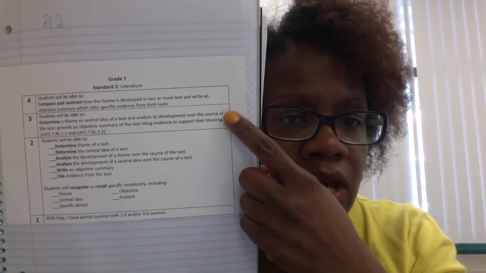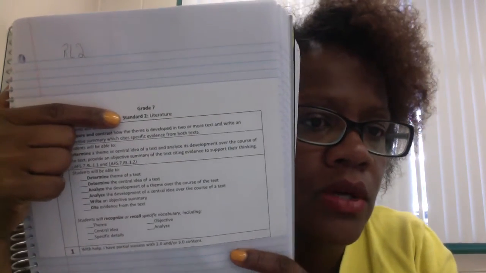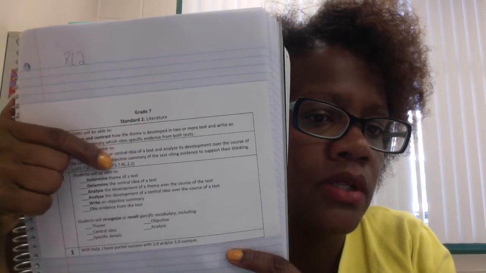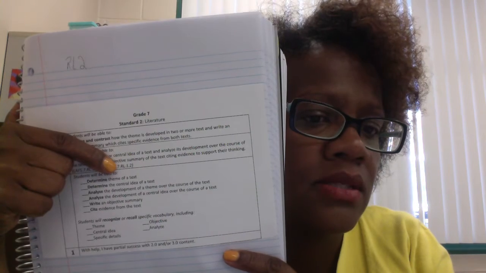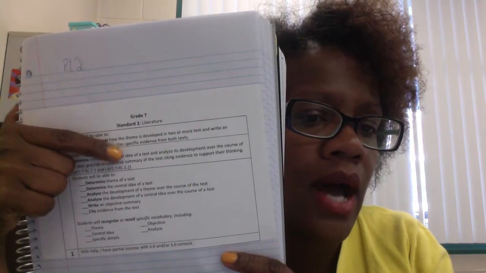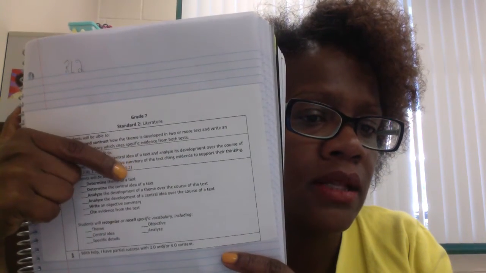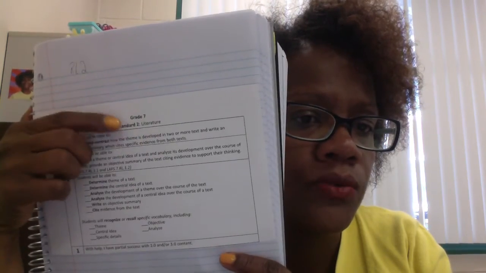Now, how do you tell what standard is what? Take a look up here. Do you see where it says Standard 2 Literature? That means that this is RL2. Look down here. See where it says LAFS.7.RL.1.2? So look at the RL and then the last number, 2. That tells you that this is Standard 2 for literature.